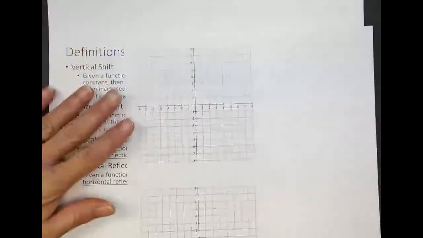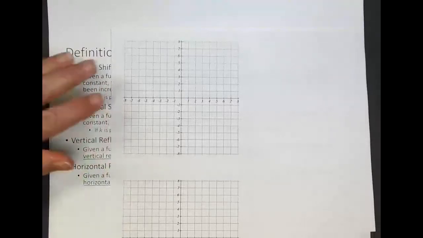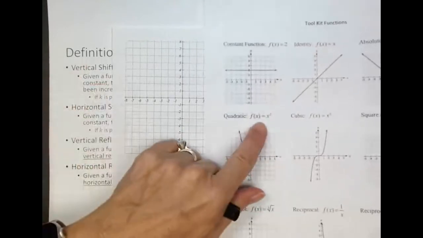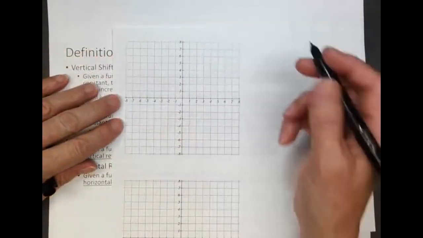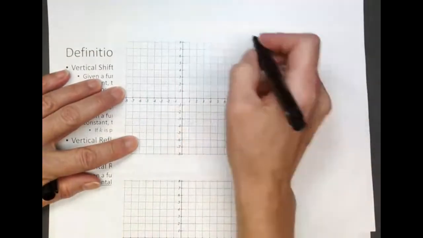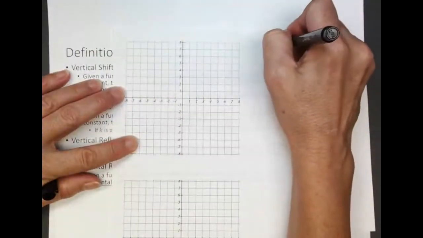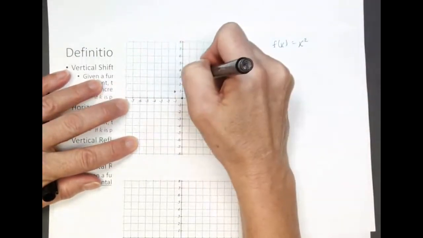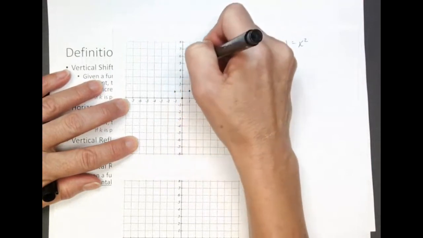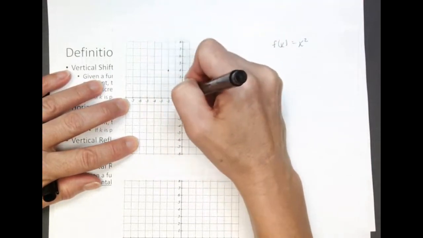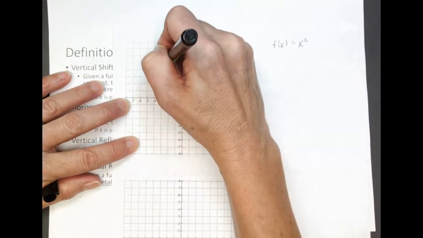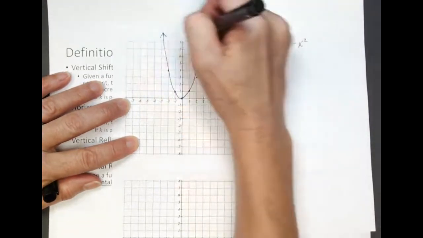Let's look at an example. Everybody's familiar with the quadratic function from the toolkit functions. That's f of x equals x squared, looking like that, in its most basic form. Let's say f of x is equal to x squared. The graph of that is going to look like this. That's just f of x equals x squared.